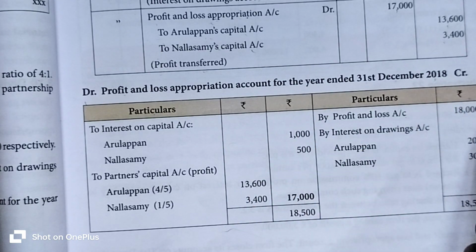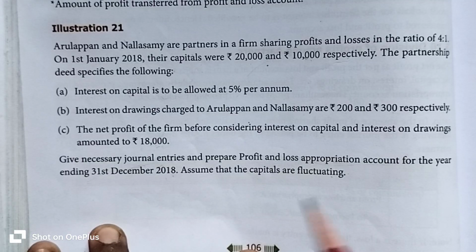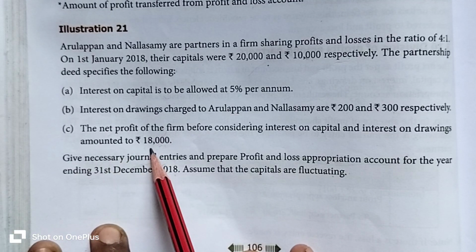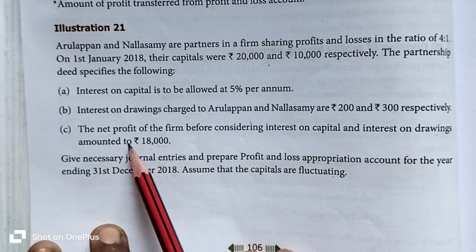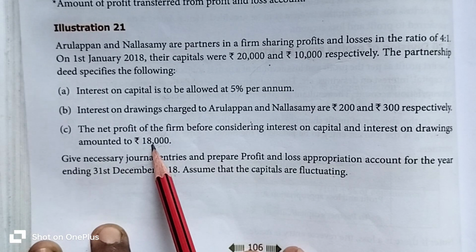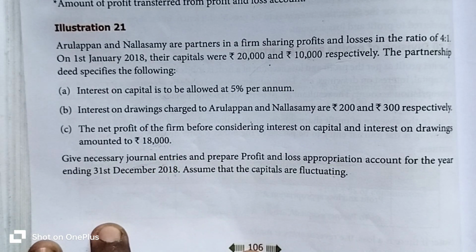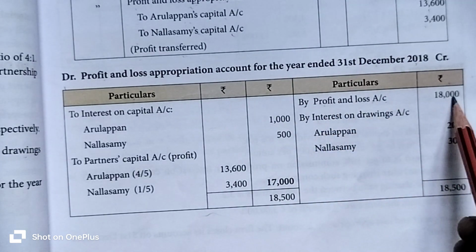Okay, so let's see the question. We already have the net profit in the question. Before considering the interest on capital and the interest on drawing, we have the net profit. That means credit side, balancing figure. So we have to enter here by profit and loss account 18,000 rupees, which we have in the question.